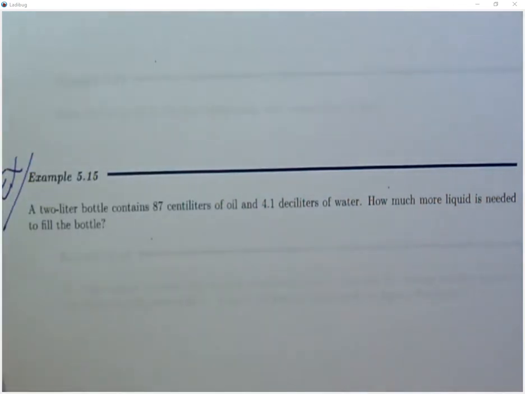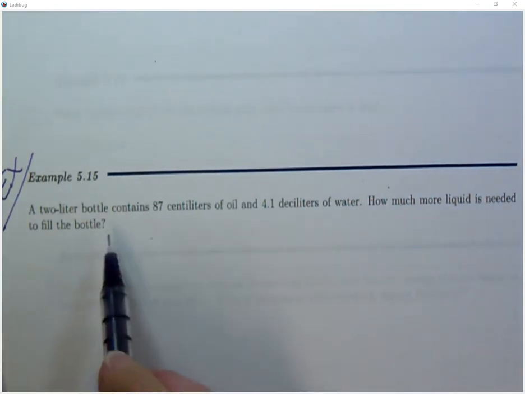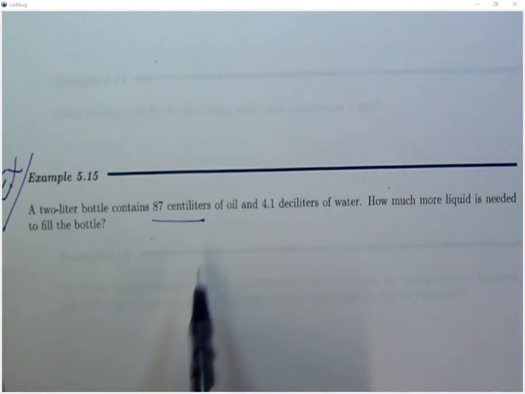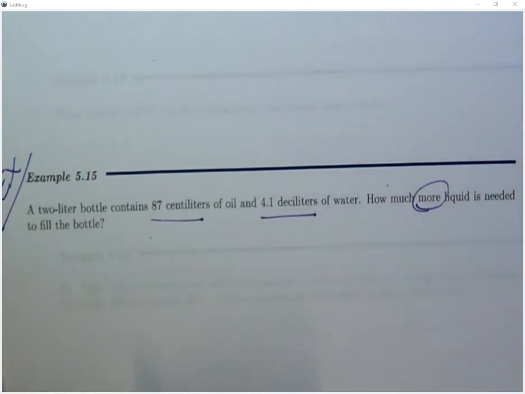So first we need to get everything into the same units because it's all different. We have a 2-liter bottle, has 87 centiliters of oil and 4.1 deciliters of water. How much more liquid is needed to fill the bottle? So we could just put it all into whatever you choose.